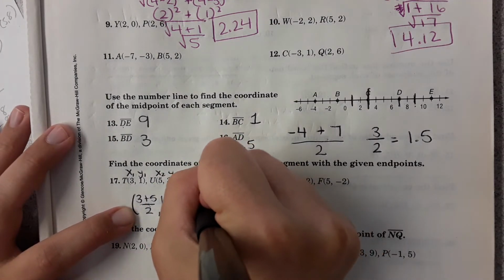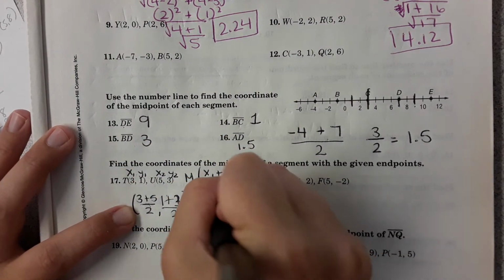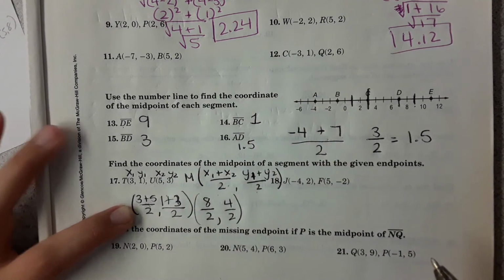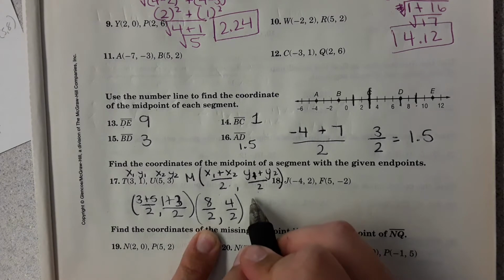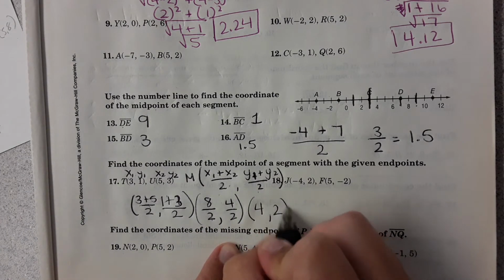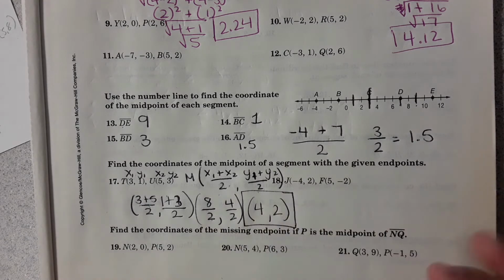Continue simplifying. 3 plus 5 is 8, so I got 8 over 2 and 4 over 2. And I can simplify that one step further. 8 divided by 2 is 4, and 4 divided by 2 is 2. So my midpoint is right here, 4, 2.